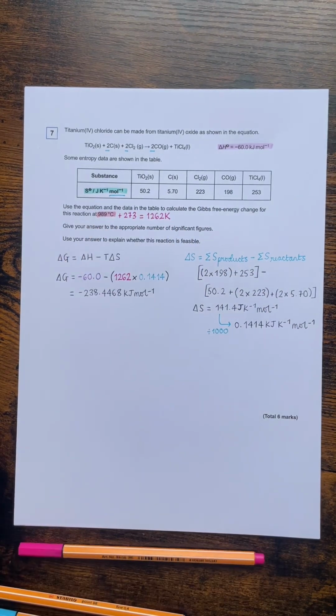Now, a couple of things. First of all, I'm not going to give it to that many decimal places, but that's the whole display on the calculator. So now we need to consider what the appropriate number of significant figures is going to be. Then we need to know what a negative value for delta G tells us so that we can explain whether this reaction is feasible at this temperature.